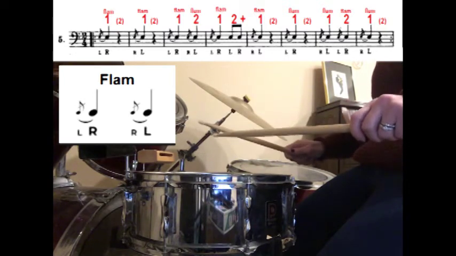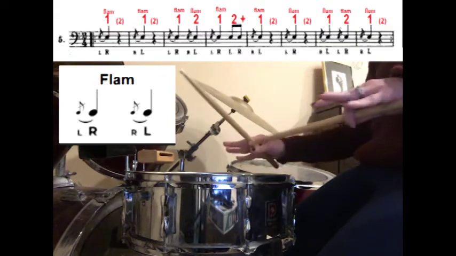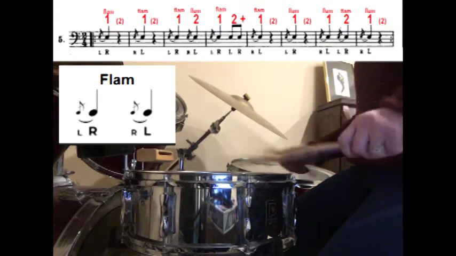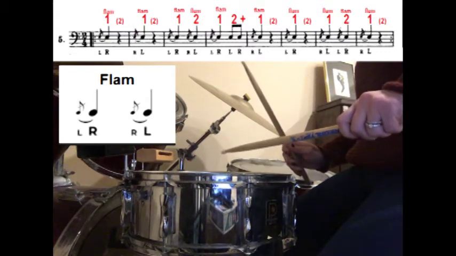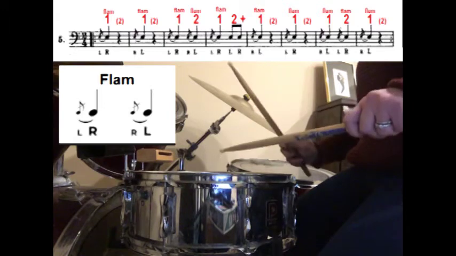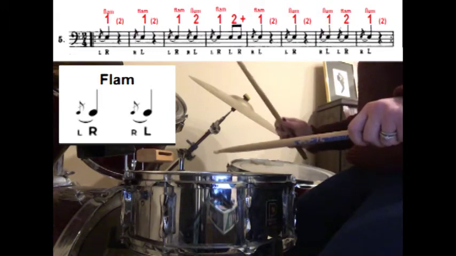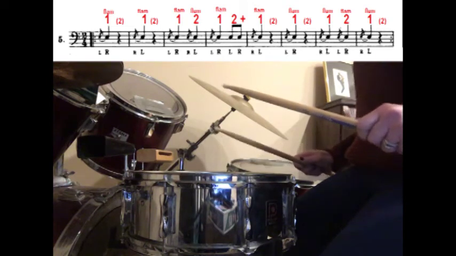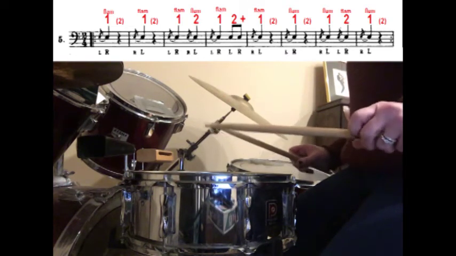They've got to be super close together, like a but-up kind of feel. You want to keep whatever stick is higher, once it drops, down closest to the drum. Now, let's go back to lesson number 5.